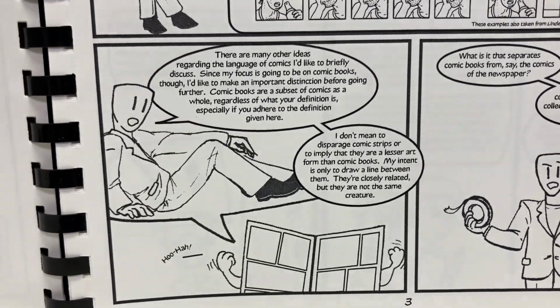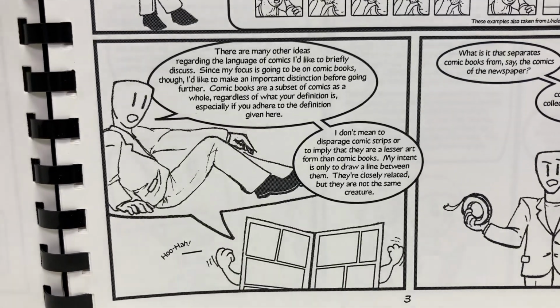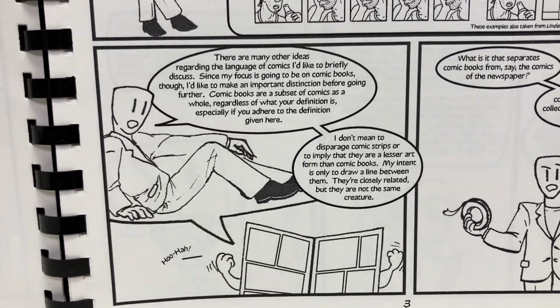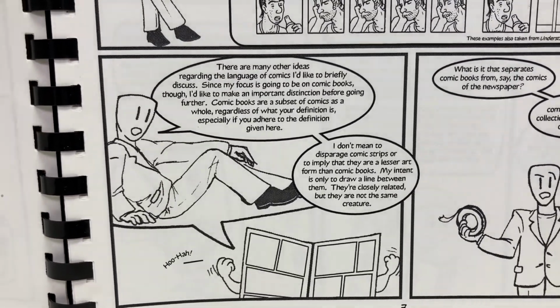I don't mean to disparage comic strips or to imply that they are a lesser art form than comic books. My intent is only to draw a line between them. They're closely related, but they are not the same creature.